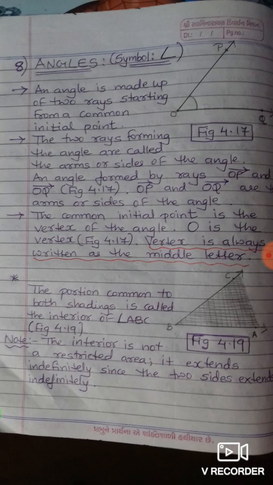I will make it more clear with the help of figure 4.17. You can see an angle formed by rays, ray OP and ray OQ. Then the angle is formed with the help of these two rays. Ray OP and ray OQ are called the arms or sides of the angle.